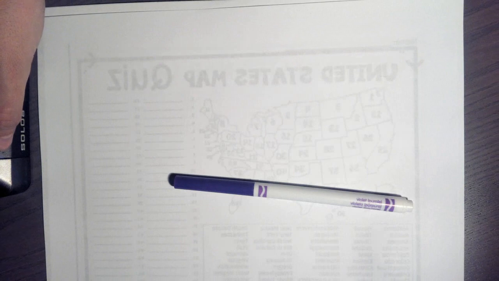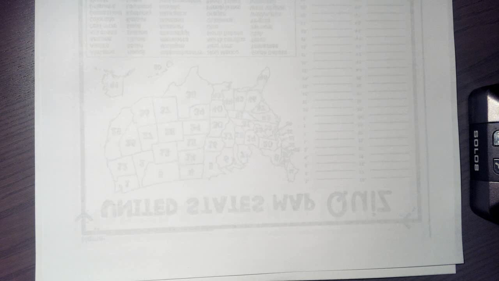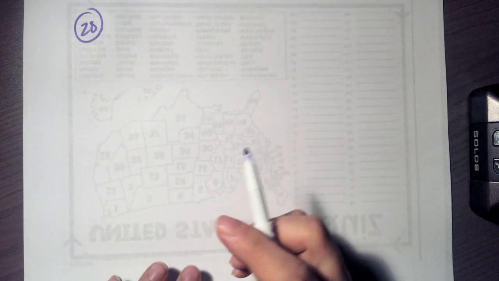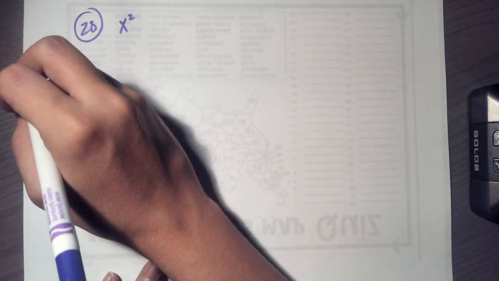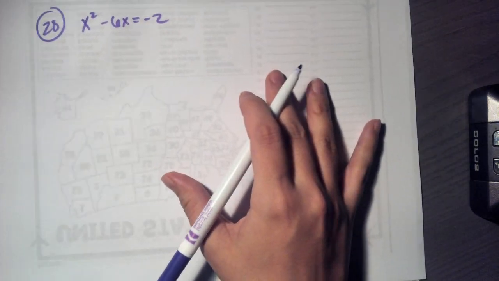Okay, so this is the fourth section. For number 28 on your review, it says find the x-intercepts of the following using the quadratic formula and list the number and nature of the roots, not natural, sorry. So I have x squared minus 6x equals negative 2.